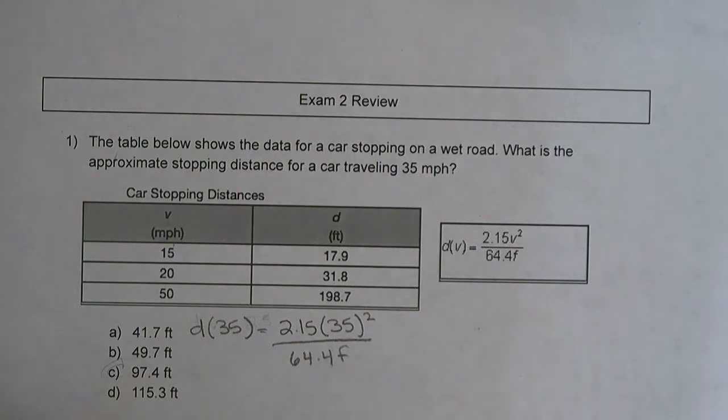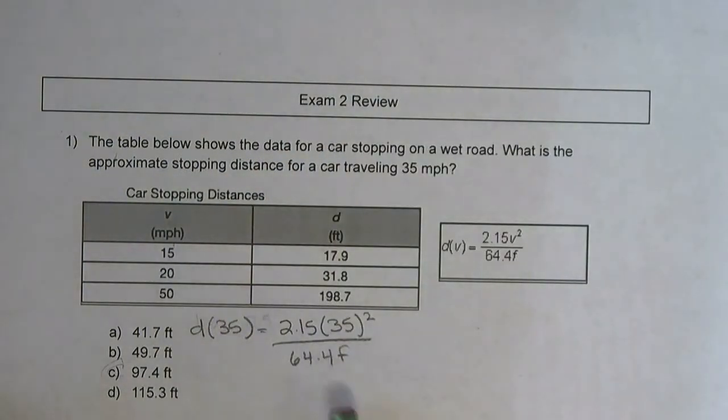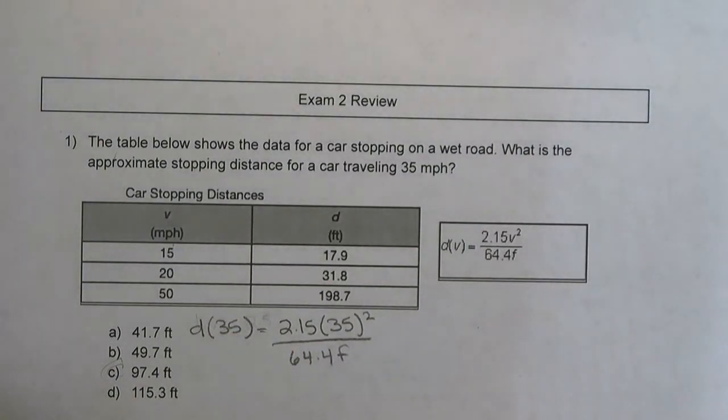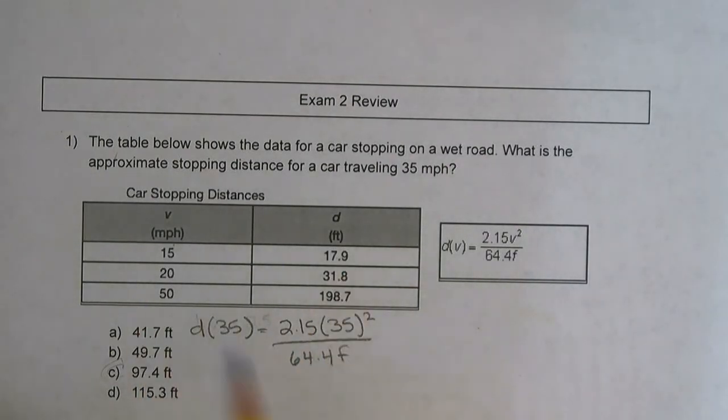Okay, well that looks pretty good, but I see that I can't necessarily find the value of d because I still have an unknown value of f. So what I'm going to do is use the data from my table to help me figure out what that value of f is. Because if I can fill in a d and a v value, then that would just leave me with f to solve. So I'll go ahead and do that work over here.